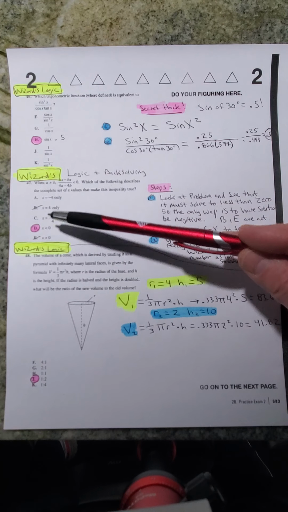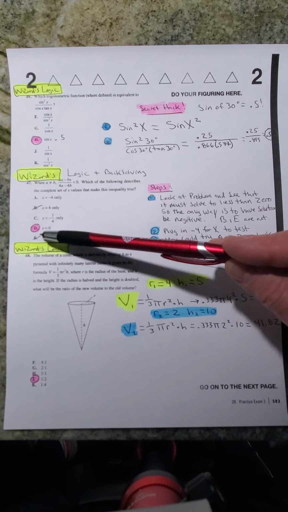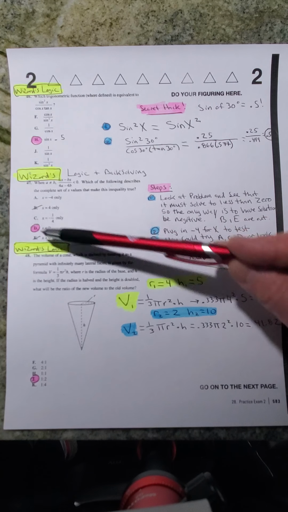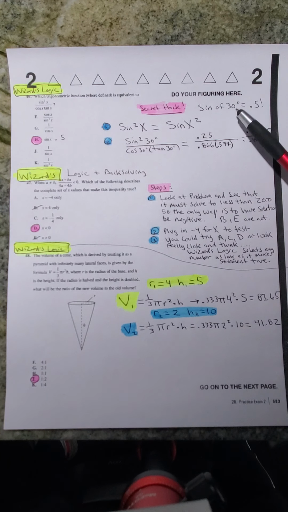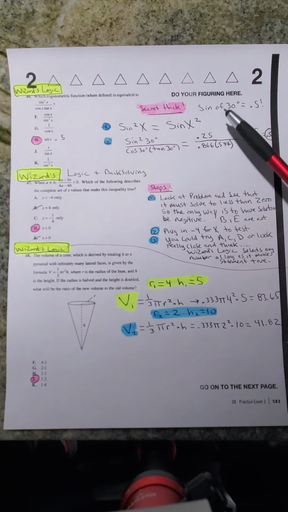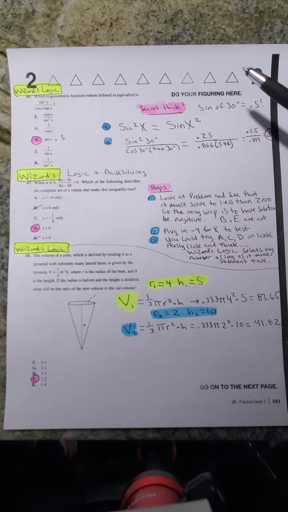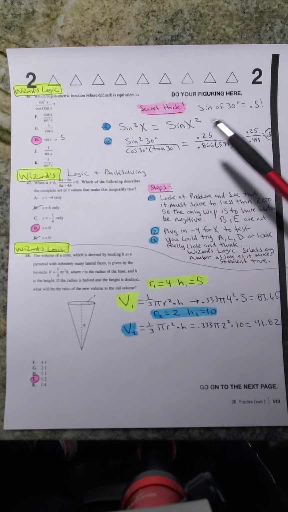So I got rid of all the positive numbers right away. Okay, so that means B and E can be knocked out right away. Then just using a little bit of Wizard's logic, Wizard says that we could choose whatever we wanted. For example, if you came back up here in problem 46, we chose 30 for your X value, but you know what? You could have chosen 20, or 10. Why? Because Wizard's math says that these are all proportional.